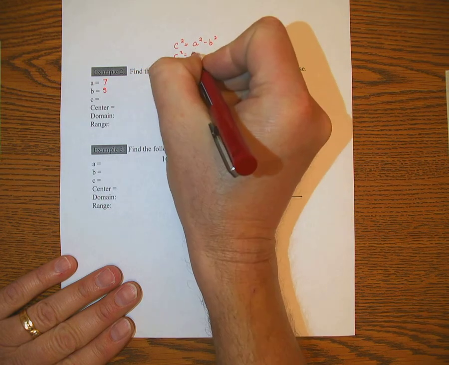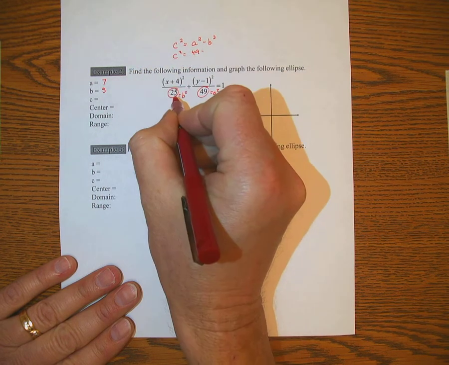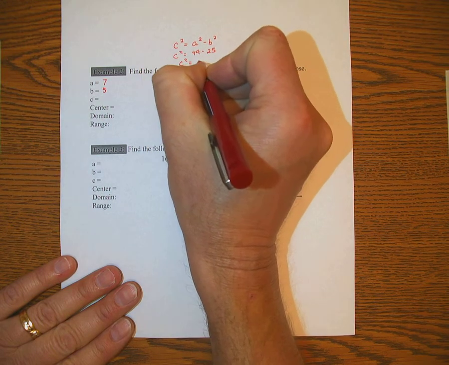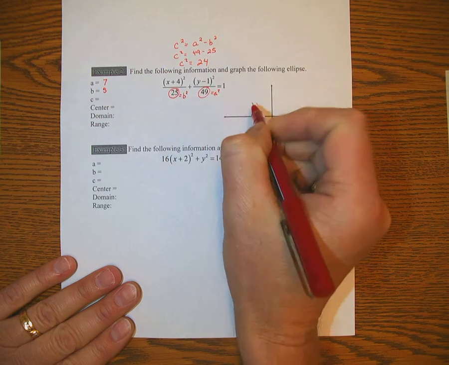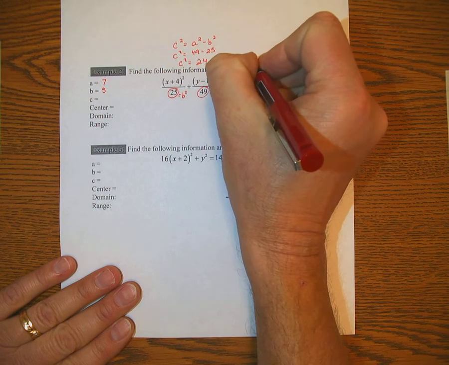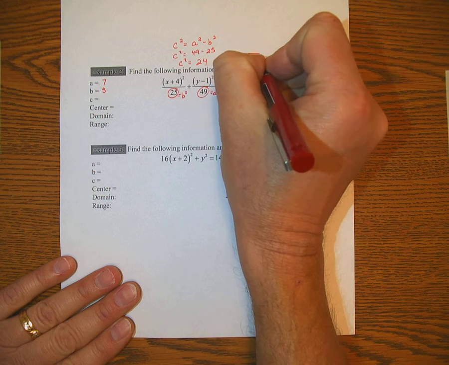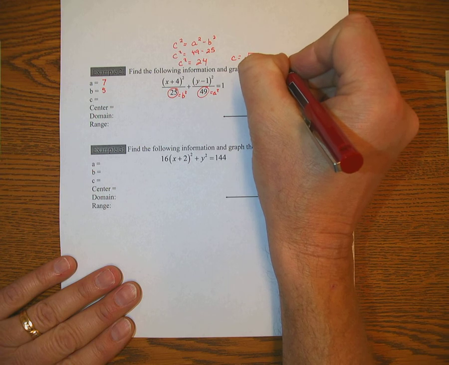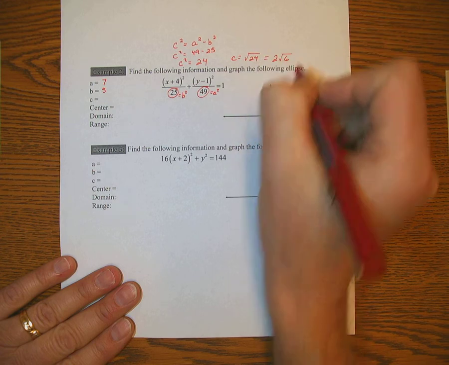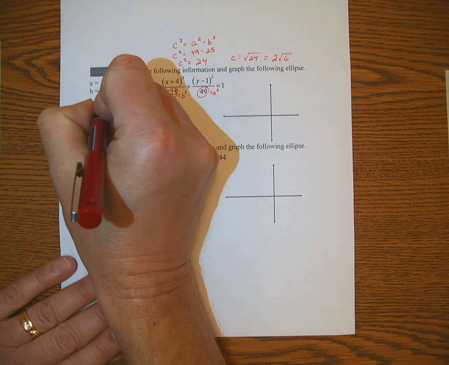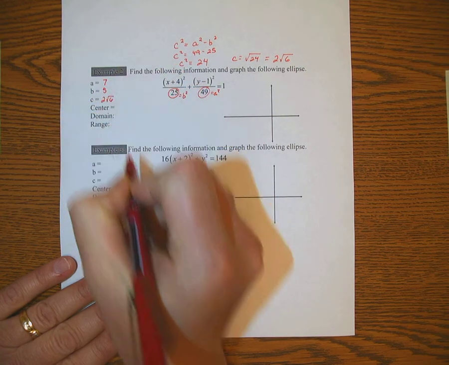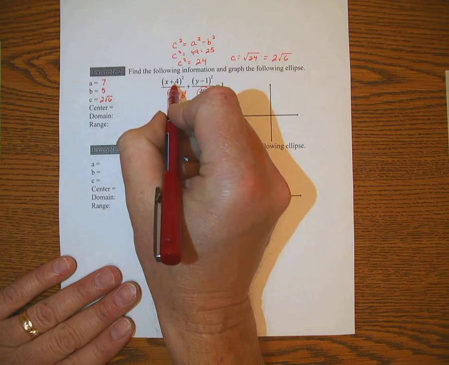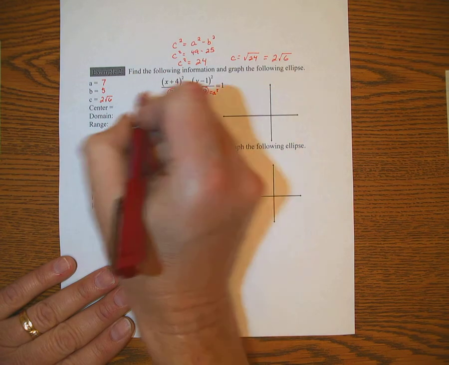So a squared was 49, b squared was 25, giving you c squared is equal to 24. So c is equal to the square root of 24, which if you simplify that, comes out to 2 root 6. All right, the center of the ellipse, that's your HK, which is going to be -4, +1.